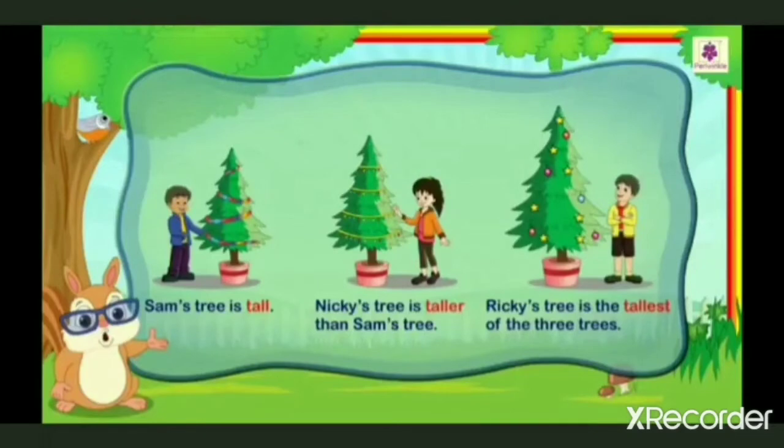So here you see some examples, children, of positive, comparative and superlative forms of the adjectives. At first, Sam's tree is tall. Here there is no comparison, only describing the thing. Second, Nikki's tree is taller than Sam's tree. That means we have compared between 2 trees.